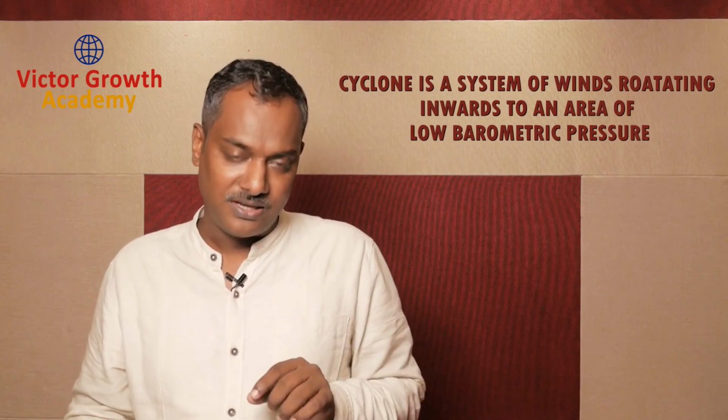The last point in this: the concept of cyclone. What is the concept of cyclone? A cyclone is basically defined as a low pressure surrounded by high pressure, and because of this there will be a lot of evaporation and condensation, and rainfall will happen. In the Bay of Bengal, during the month of December, when the northeast monsoon is coming, a lot of cyclones are formed. Once a cyclone is formed, it travels towards the east.